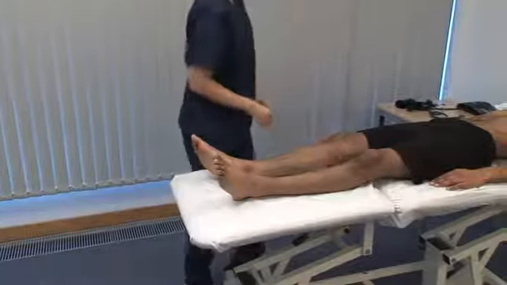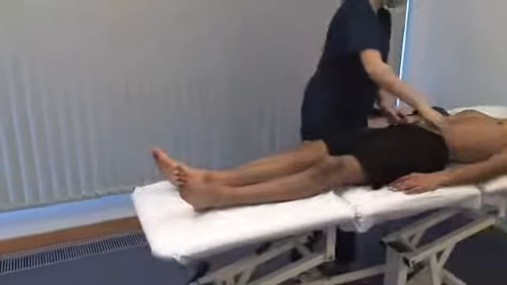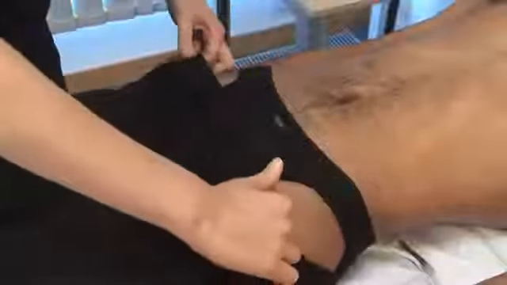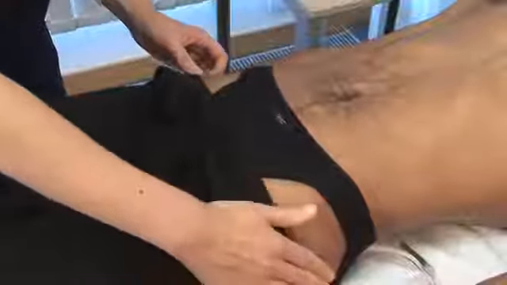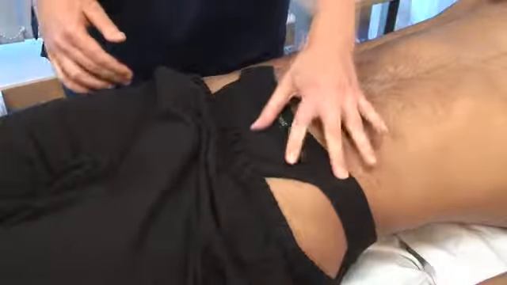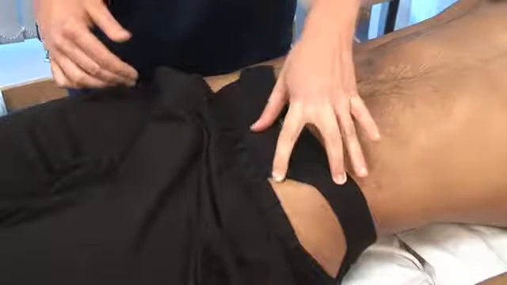Feel the lower limb pulses, starting with the femoral pulse. Warn the patient what you're going to do. You'll find the femoral pulse just below the inguinal ligament and about halfway between the anterior superior iliac spine and the pubic tubercle.